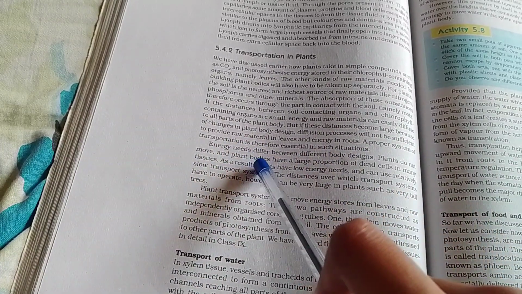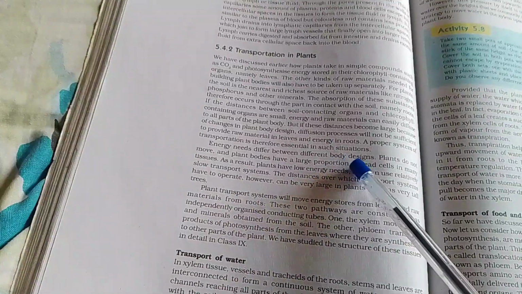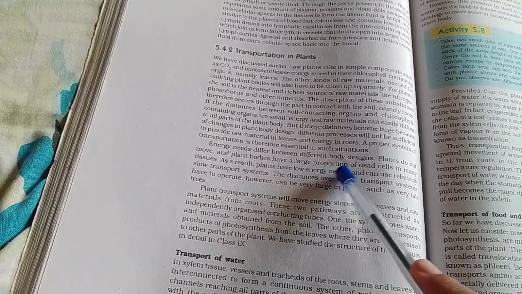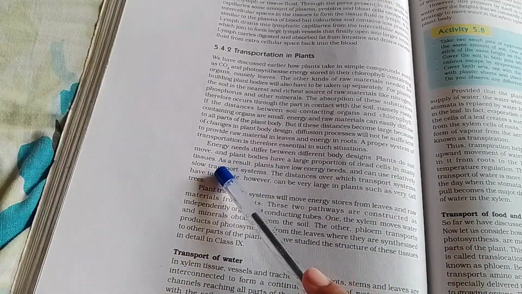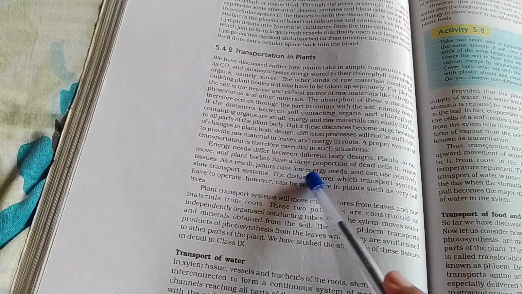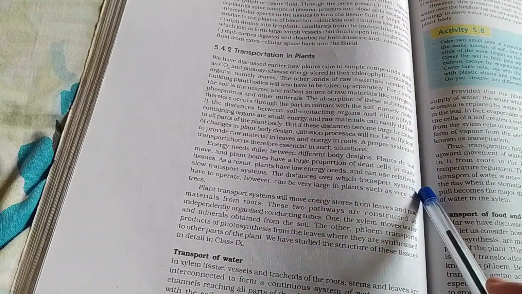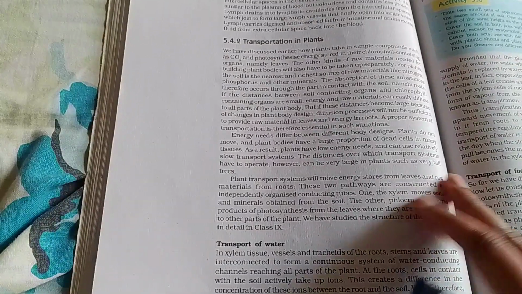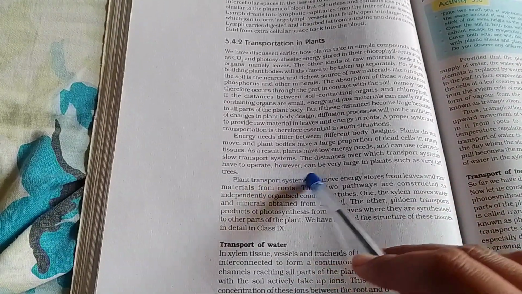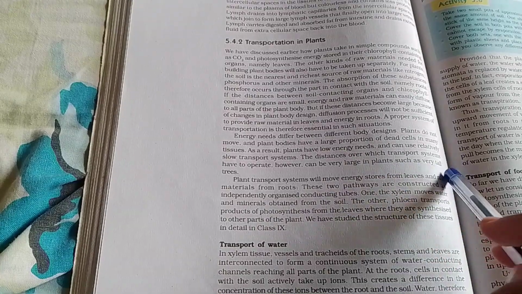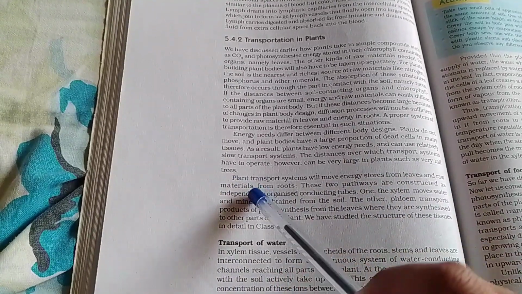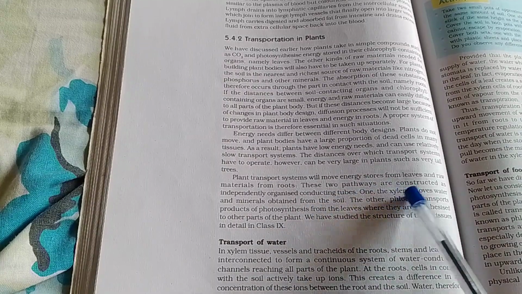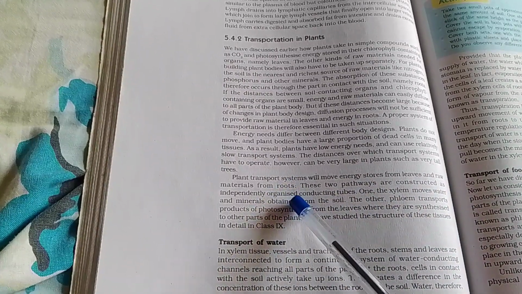Energy needs differ between different body designs. Plants do not move, and plant bodies have a large proportion of dead cells in many tissues. As a result, plants have low energy needs and can use relatively slow transport systems. The distance over which transport systems have to operate, however, can be very large in plants such as very tall trees. Plant transport systems will have to move energy stores from leaves and raw materials from roots.